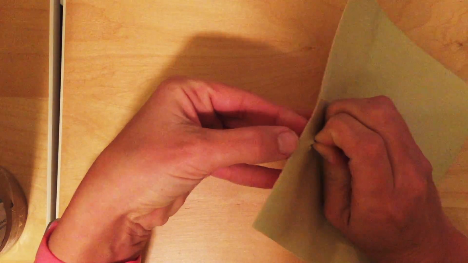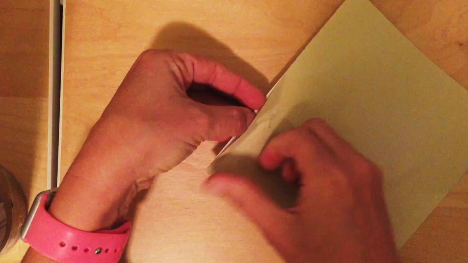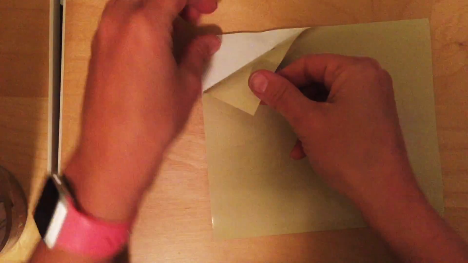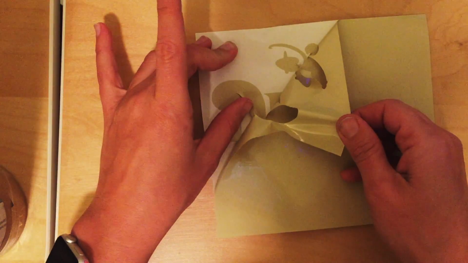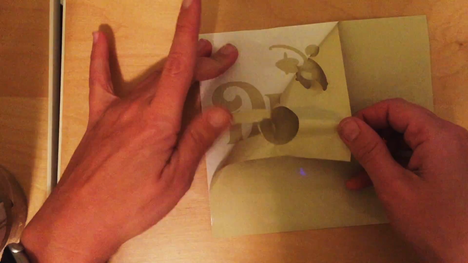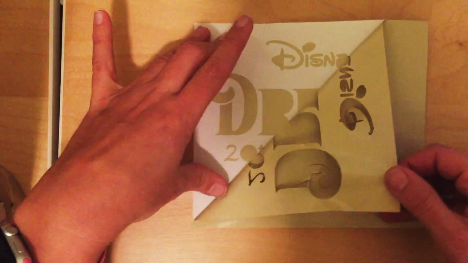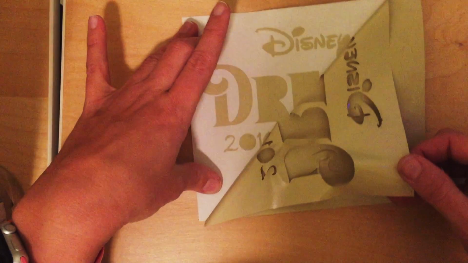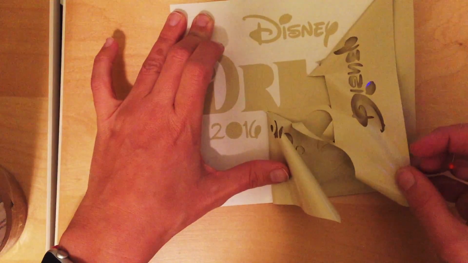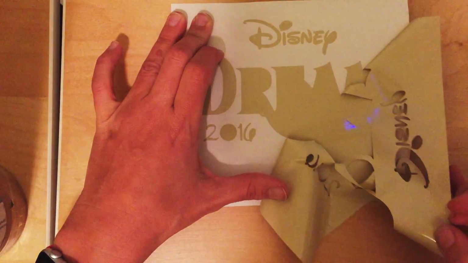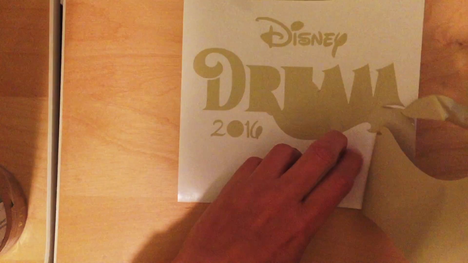So you just get your needle at a corner, and then peel at an angle, and make sure you're not peeling any of the words up. And then sometimes you leave a lot behind.